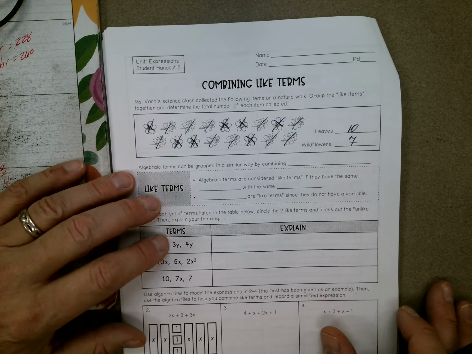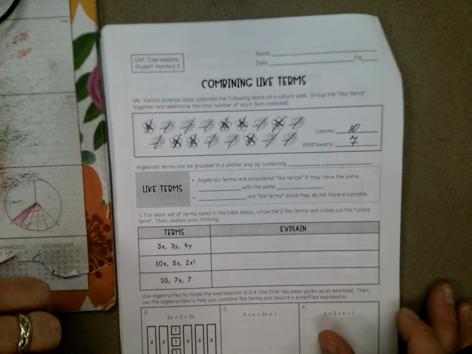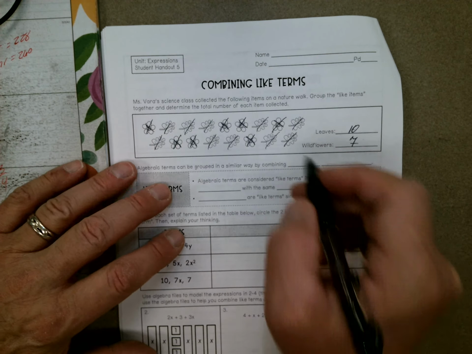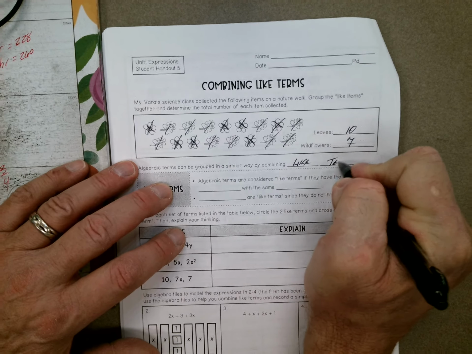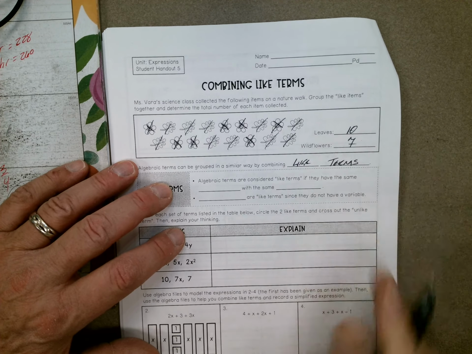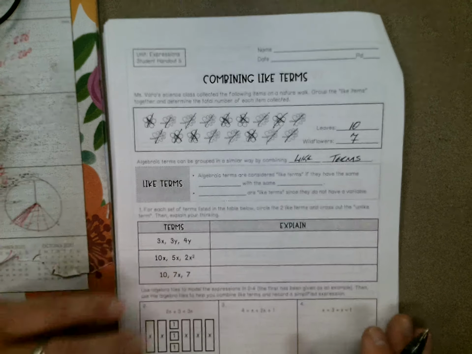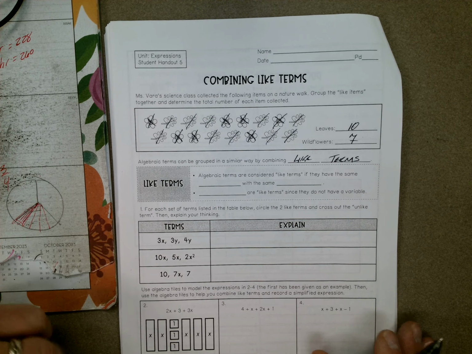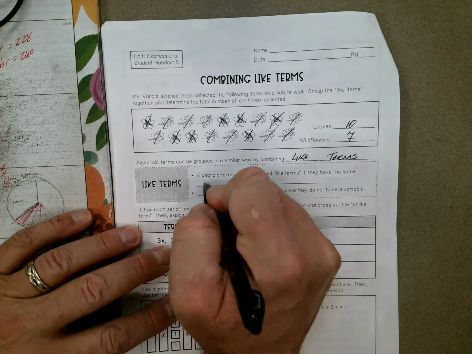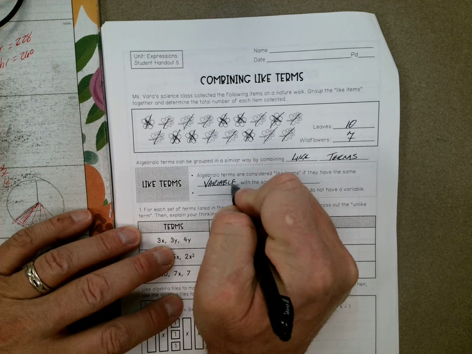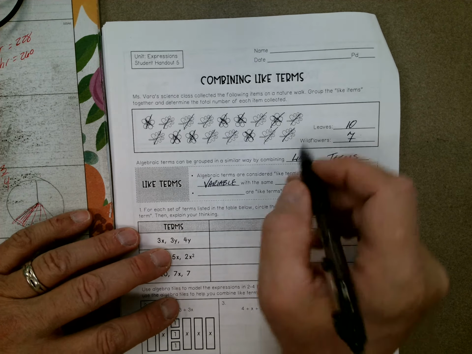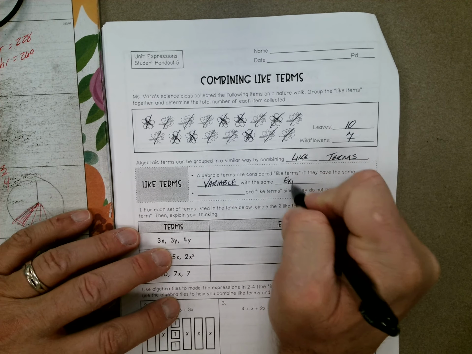Algebraic terms can be grouped in a similar way by combining like terms. Algebraic terms are considered like if they have the same variable, the same letter, with the same exponents.